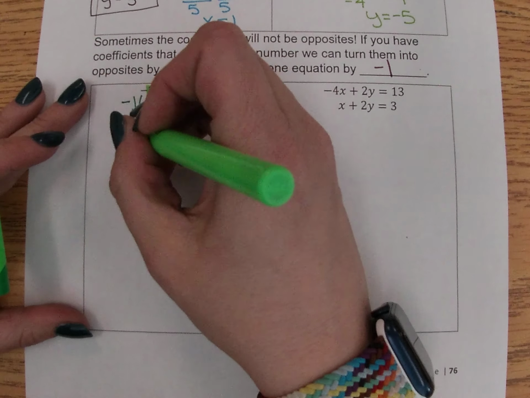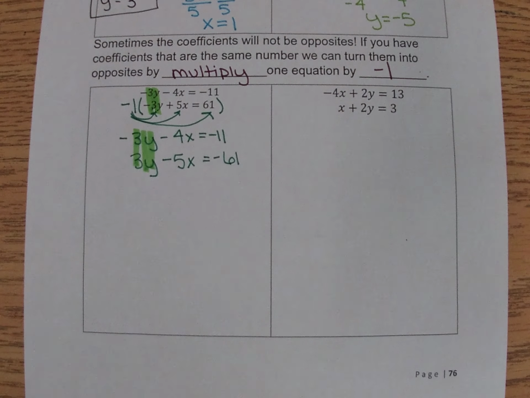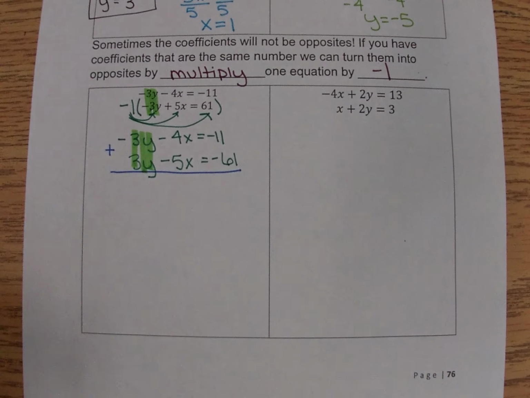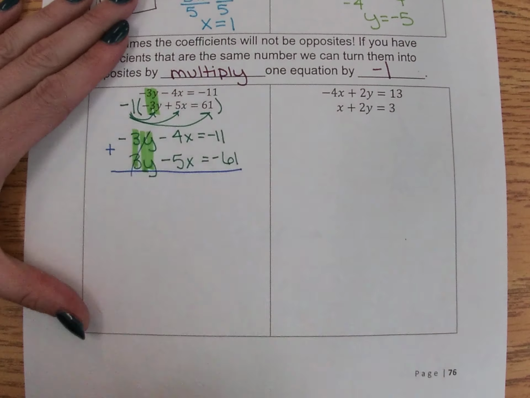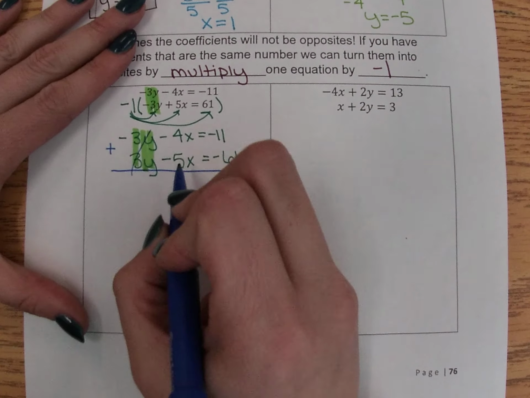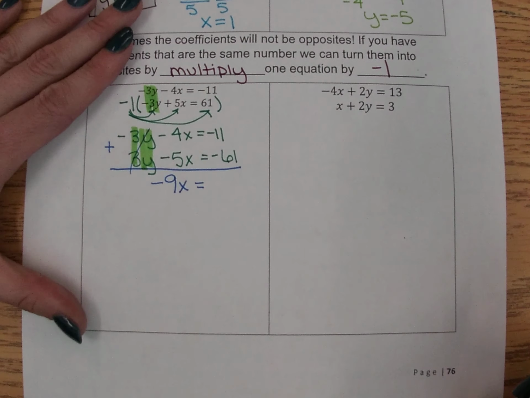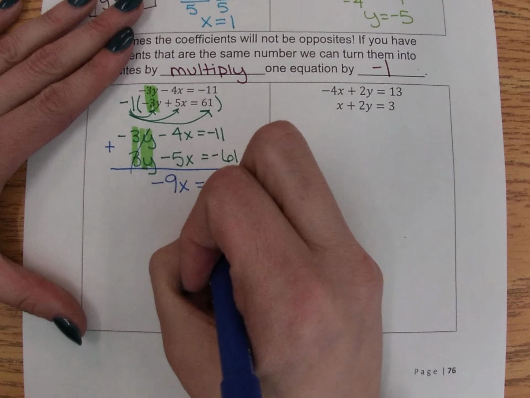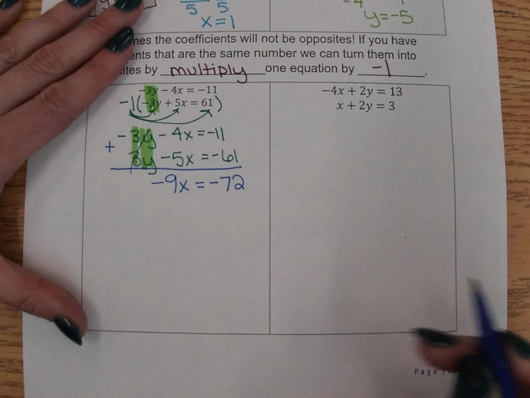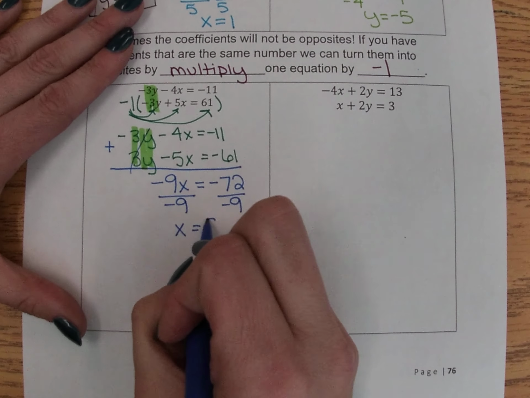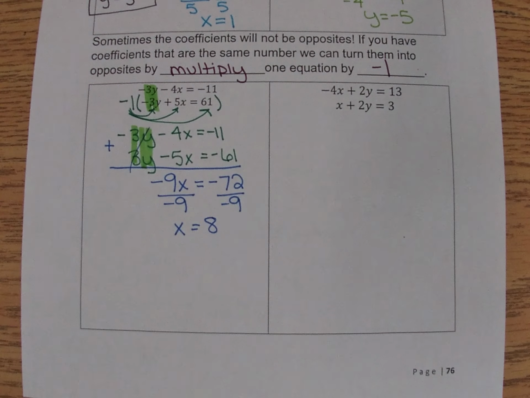So now when I check, my y's still have the same number in front, but one is positive and one is negative. That allows me to go back to what we were doing and just add these two equations together. My y's are going to cancel out. A negative 4x plus a negative 5x gives me a negative 9x. And a negative 11 plus a negative 61 gives me a negative 72. This is then something we can solve. Two negatives make a positive, so that gives me a positive 8.